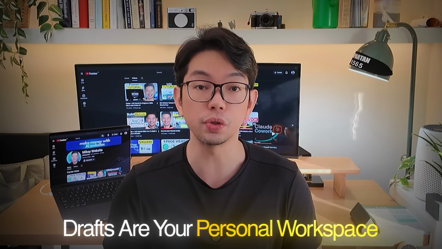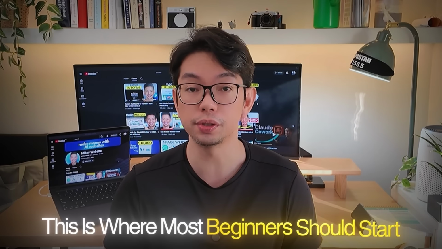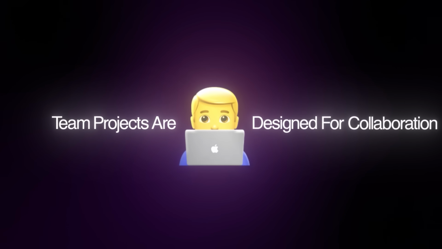Drafts are your personal workspace. You can think of this as your private design area. Any file you create inside drafts is only visible to you unless you choose to share it. And this is where most beginners should start because it allows you to experiment freely without worrying about anyone else seeing your work. Team projects are designed for collaboration.